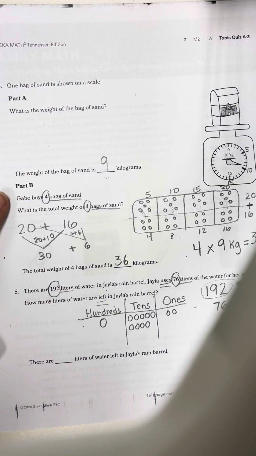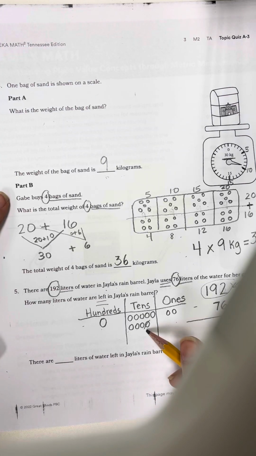I've represented the entire amount, and now I'm going to take away this from the original amount. When I look in my ones place, I do not have enough to take away a 6. In essence, we're going to have to go next door to our richer neighbor and ask them, can we borrow a 10?